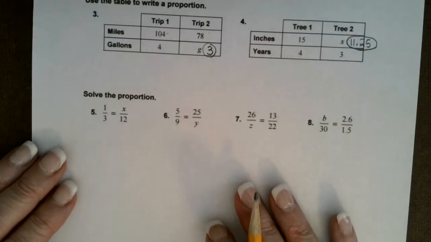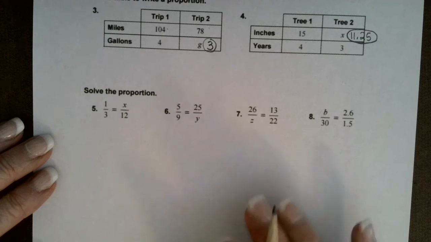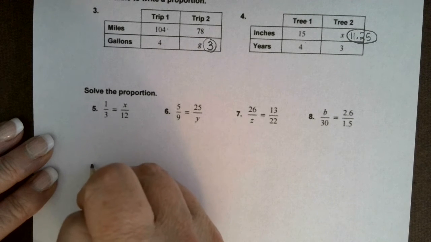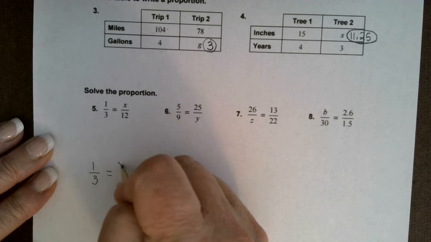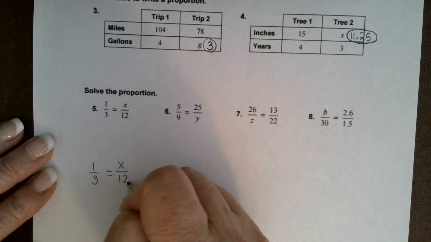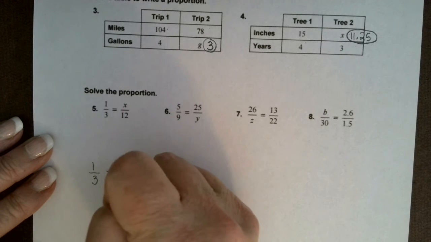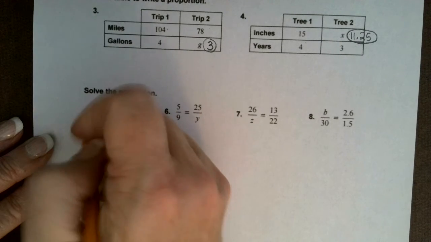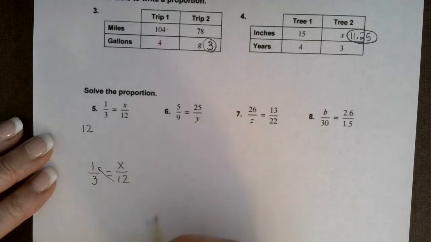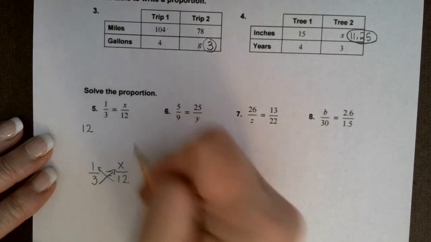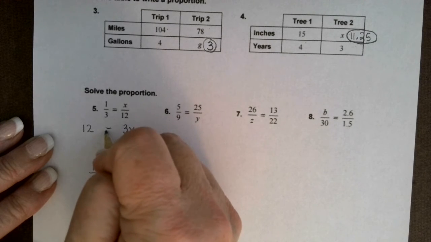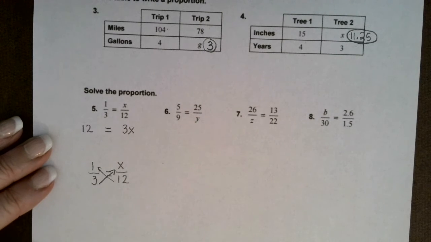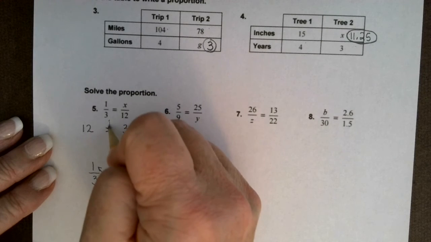So then we come to the bottom. And we're going to do the same thing. So I'm going to write it out over here. So 1/3 is equal to x over 12. We just cross multiply. 1 times 12 is 12. 3 times x is 3x. Those two things have to be equal when I have a proportion. I split my equation.